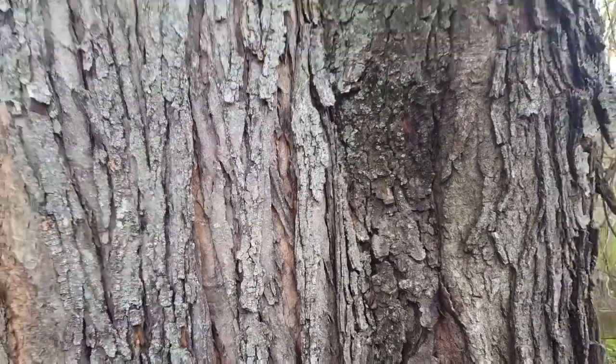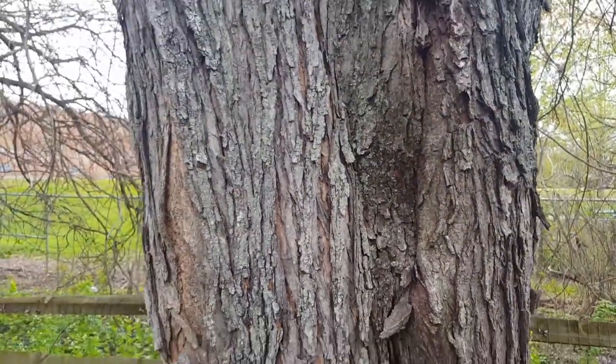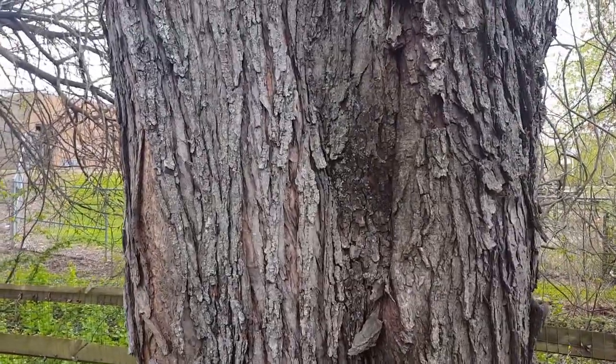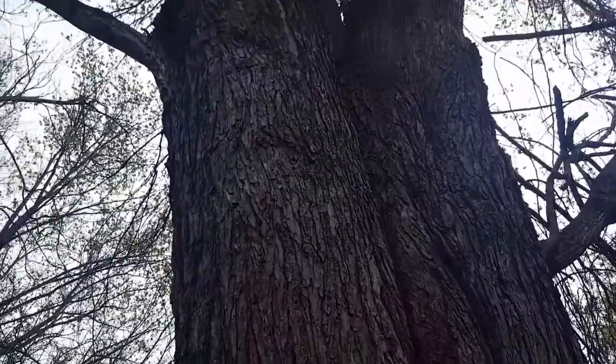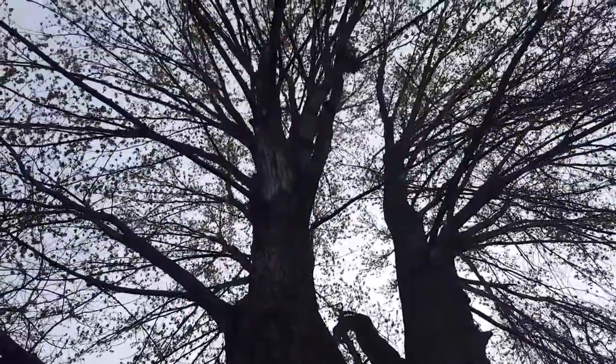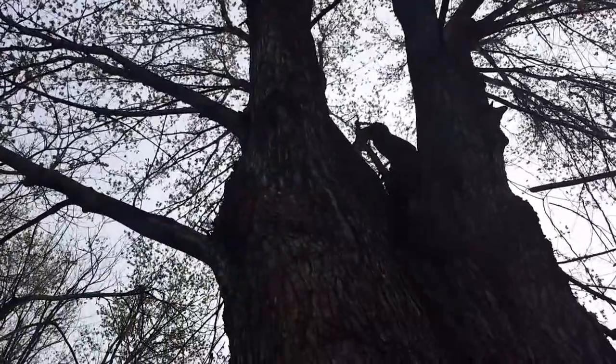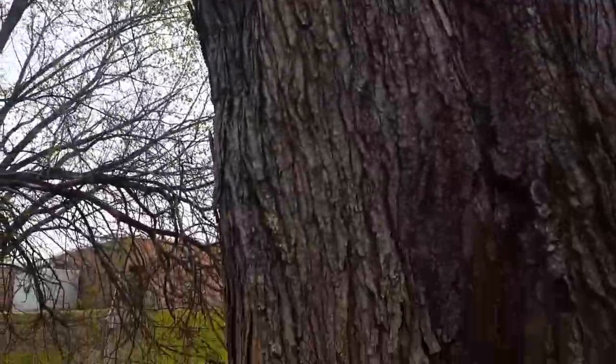So that's about it. I just wanted to give you a quick video introduction of these trees that we're studying. This is a deciduous tree, and wow, look at how massive this tree is. I can't describe how tall or how big it is, but it's so beautiful. I love this tree.